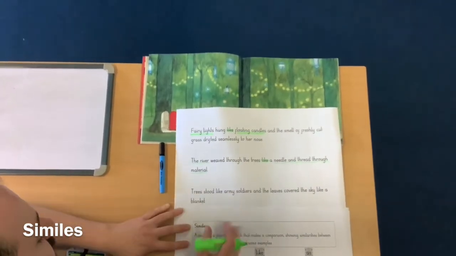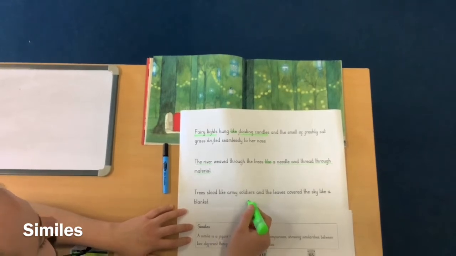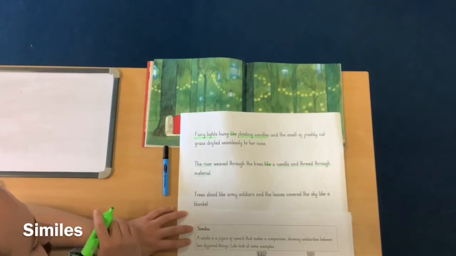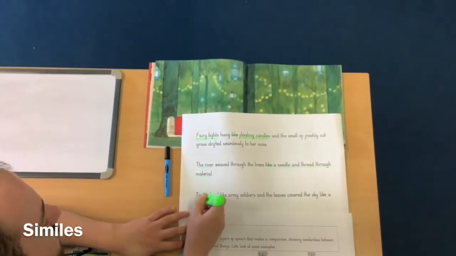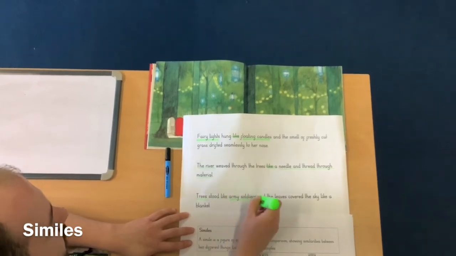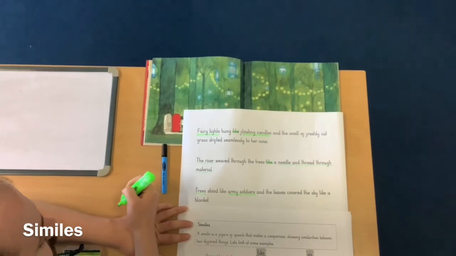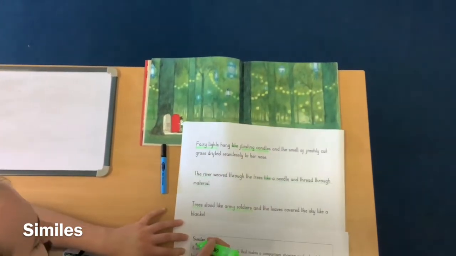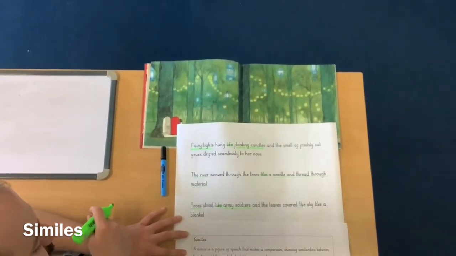Here we go. So, trees stood like army soldiers, and the leaves covered the sky like a blanket. Did you spot them? We're talking about the trees, and they're being compared to army soldiers. Because we know that army soldiers stand upright and tall, the trees, which we can see here, are being compared to them. And the word that gives that away is like again.